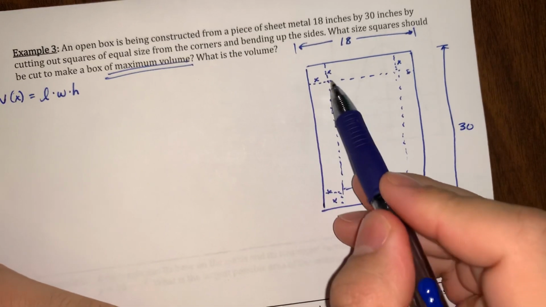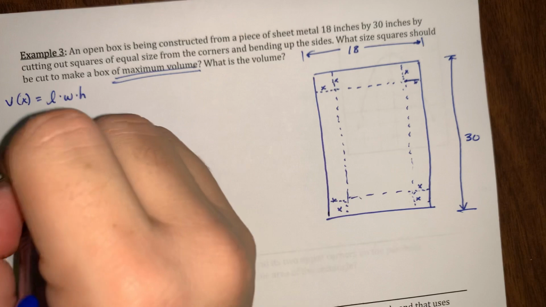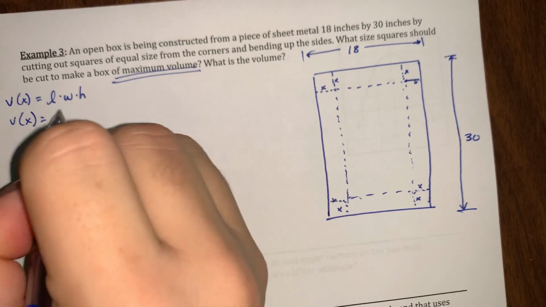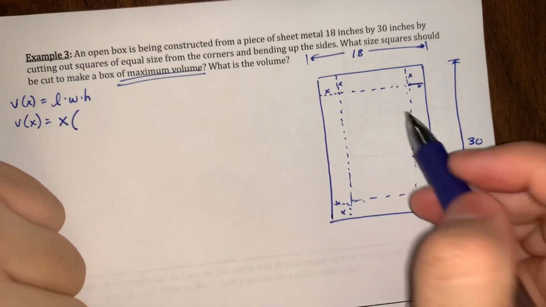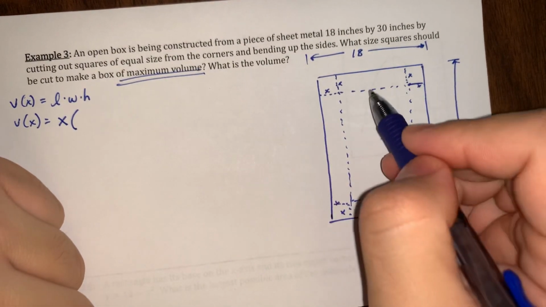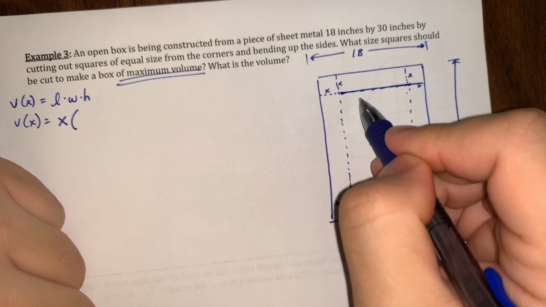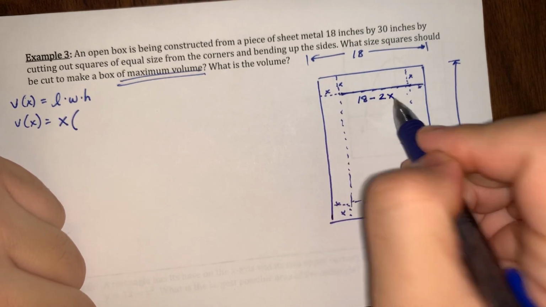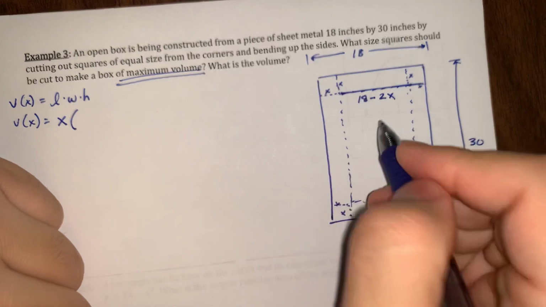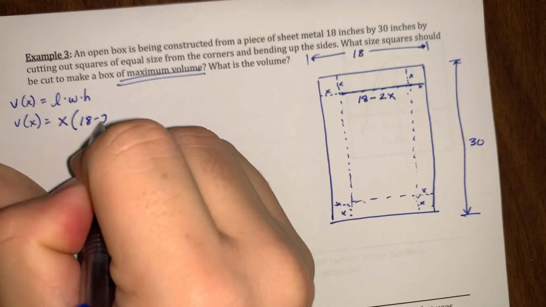So obviously I have my length and width, and if I were to fold this box up, that height would be the value of x. So I at least know that the height is x. So let me just write my height first. So my height is x. Then I've got to multiply this by the length and the width. If the whole thing was 18 here before, then this width over here is going to be 18 minus 2x. So x times 18 minus 2x.